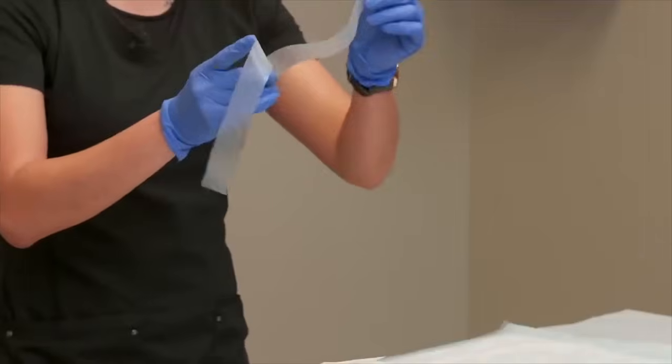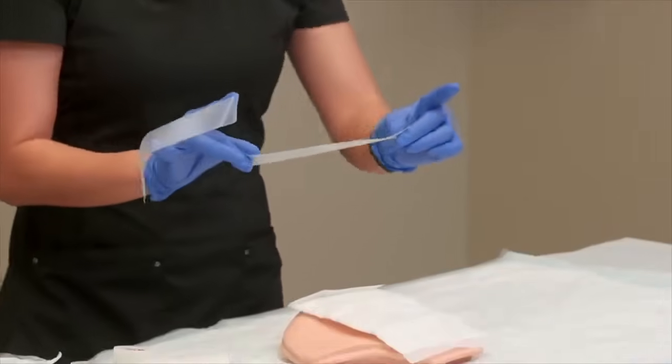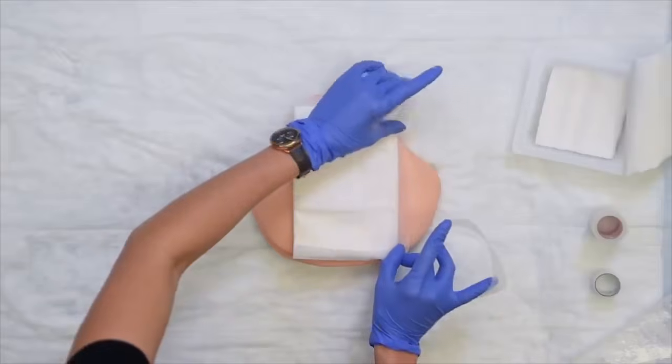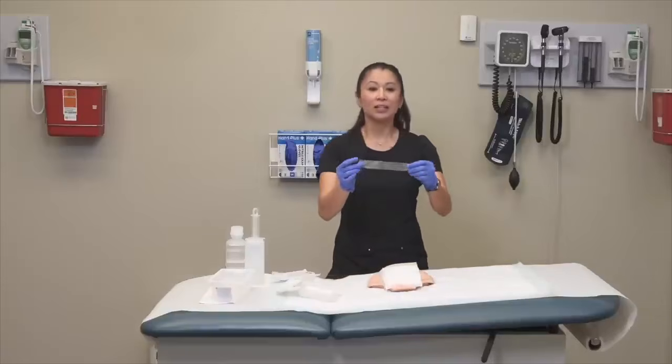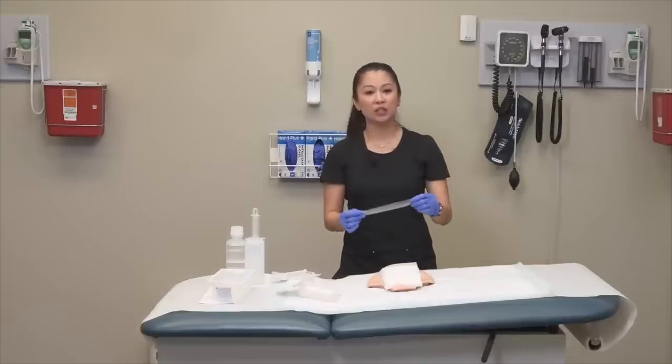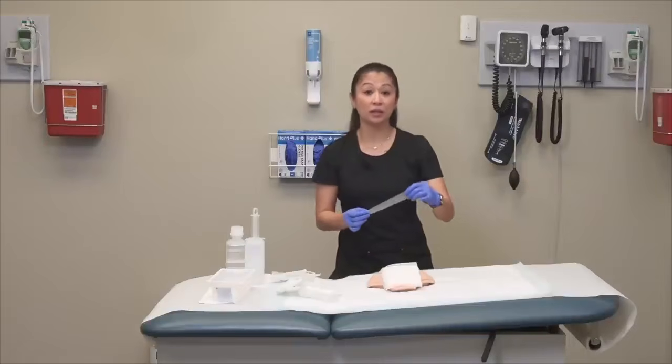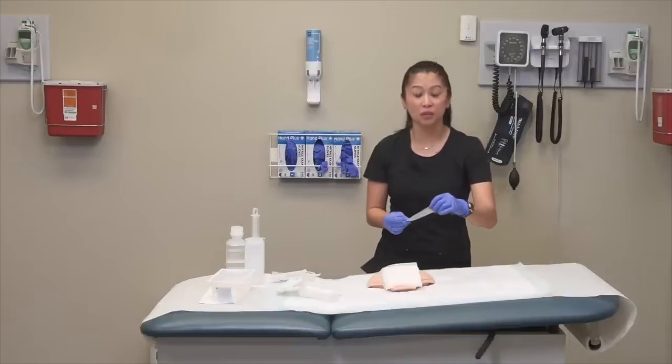Also just keep in mind that when you are taping this down, every patient has different allergies. So I'm using this plastic tape. If your patient has adhesive allergies, note that as well. There are different options we can use.